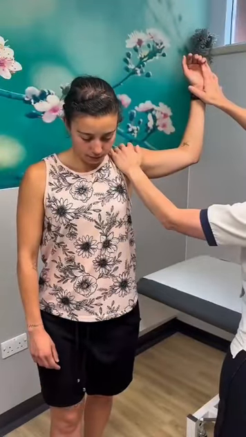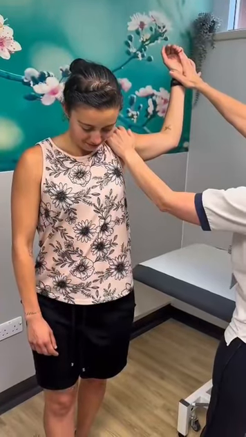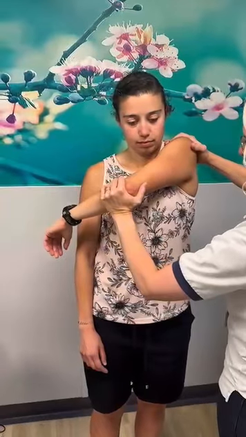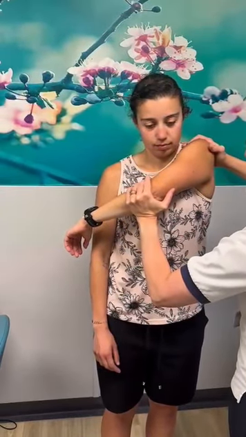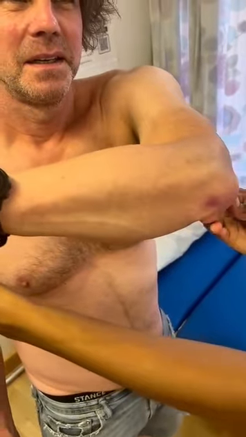The anterior apprehension position: taking the arm into abduction and external rotation, with a positive test when the patient feels at risk in this position. The posterior apprehension test: the arm is taken across the body and can be loaded from the elbow posteriorly. Again, a positive test is if the patient feels at risk in this position.